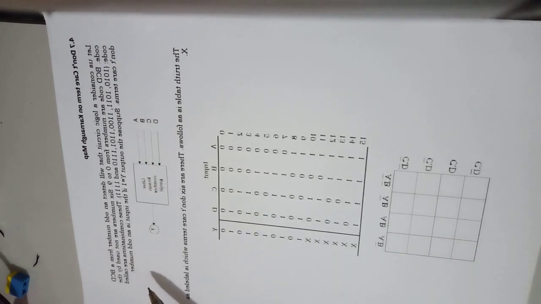Let us consider a logic circuit that will detect an odd number from a BCD code. We know that BCD codes are numbers from 0 to 9, binary coded decimal. So the number is from 0 to 9 only, but we need 4 inputs because 9 is equal to 1001. So we have 4 inputs A, B, C and D.